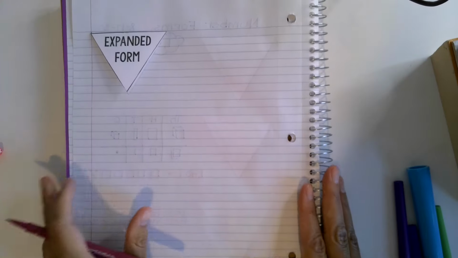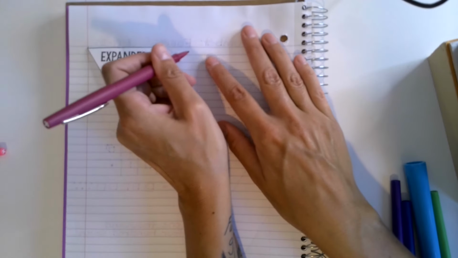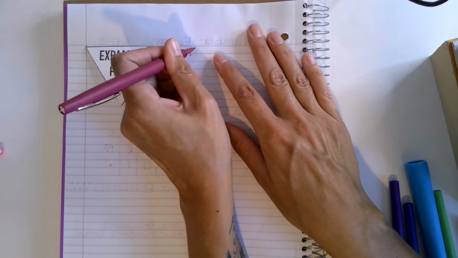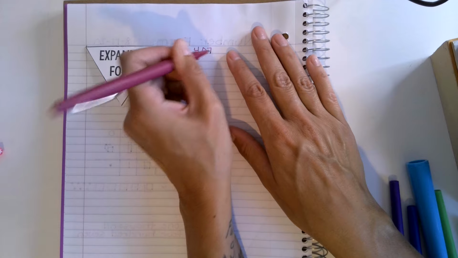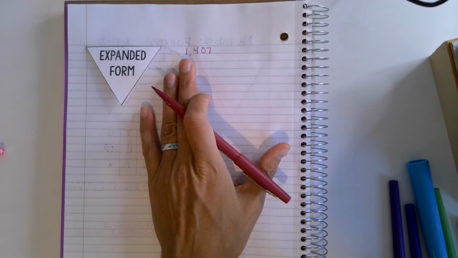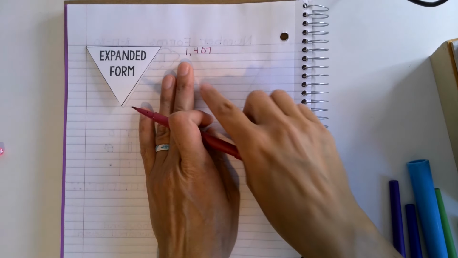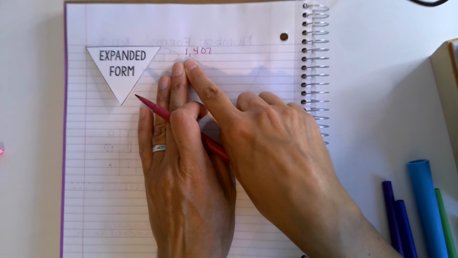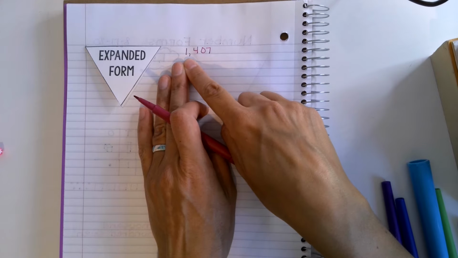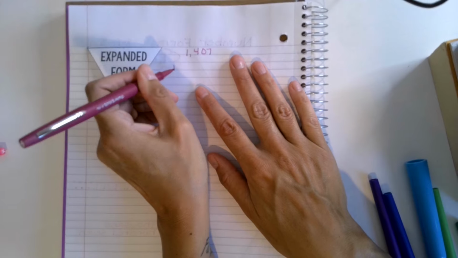And you glue down expanded form. So our number, I'm going to rewrite it here just so I remember what it is: 1,407. Okay, so now you're going to write that in expanded form. So you're still going to start left to right, and you're going to start with the largest amount. So that 1, what is that 1 worth? If it was all by itself, what would the value of that be? 1,000, good.